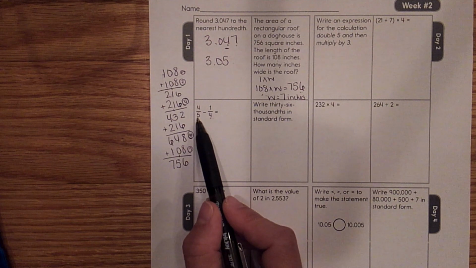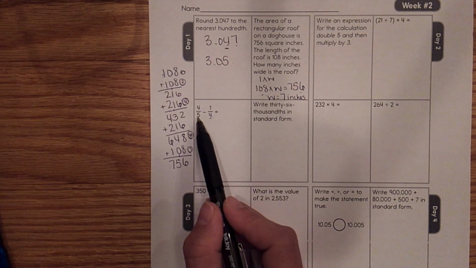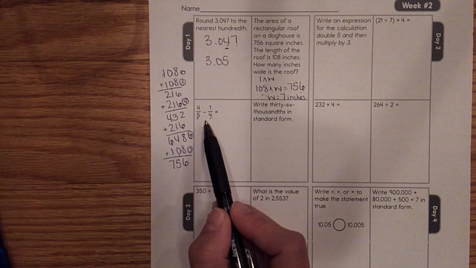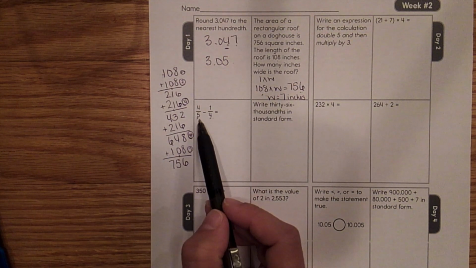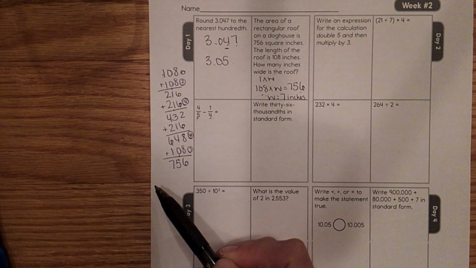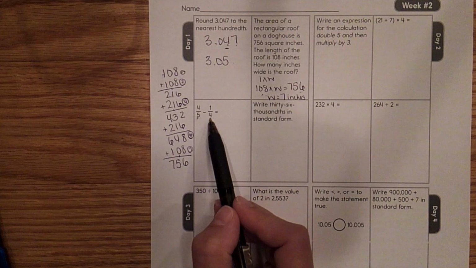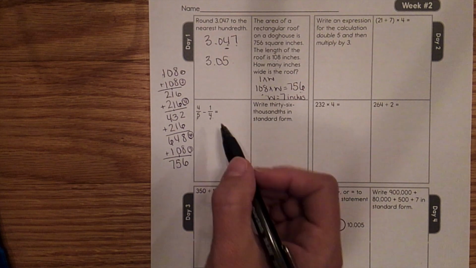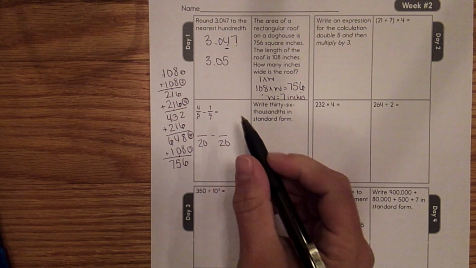So I'm going to start with the 5. They do not have 5 in common. I cannot say 4 times something will give me 5. So I'm going to count by 5s, 5 and then 10. 10 is not part of a 4 skip count. So I'm going to say 5, 10, 15. Nothing times 4 is going to give me 15. So then I say 5, 10, 15, 20. Well, 4 times 5 will give me 20. So I can change both of those denominators to 20.